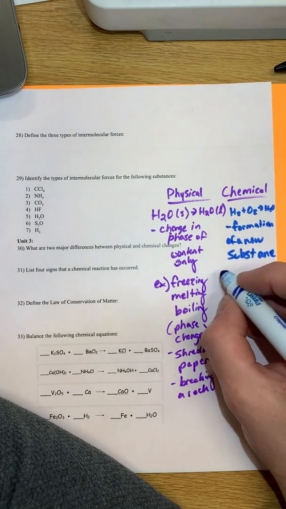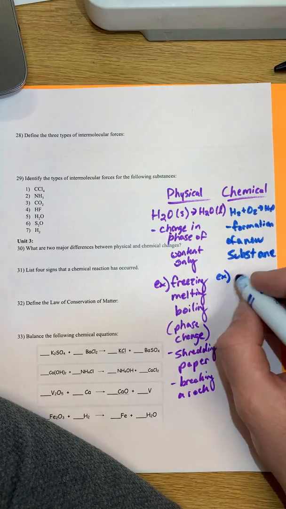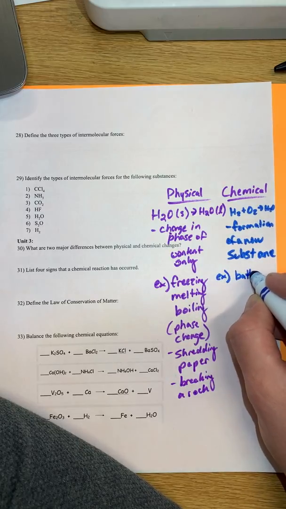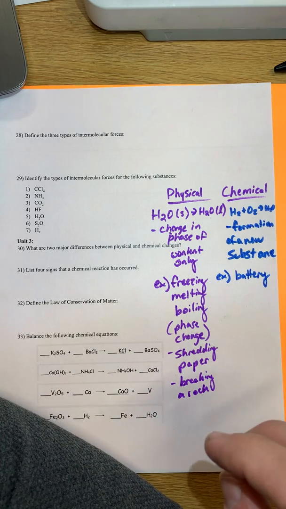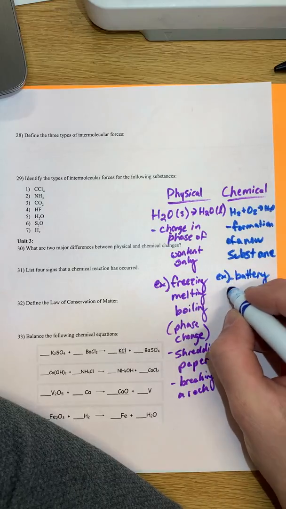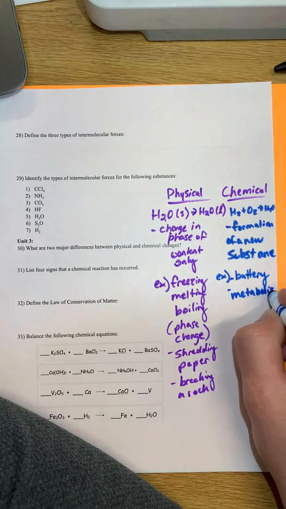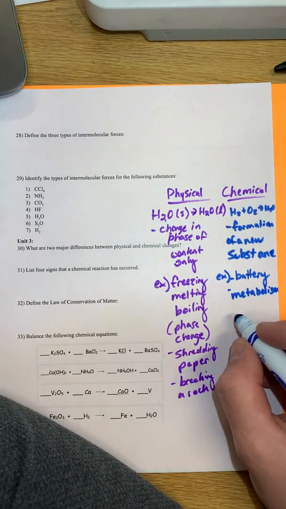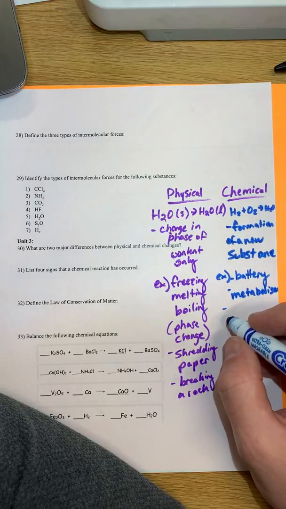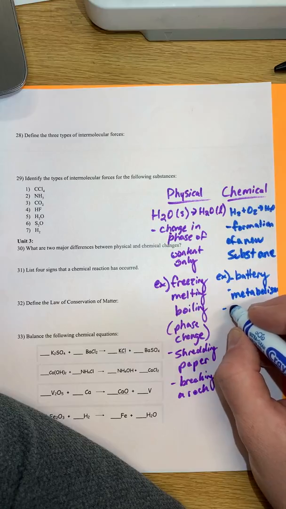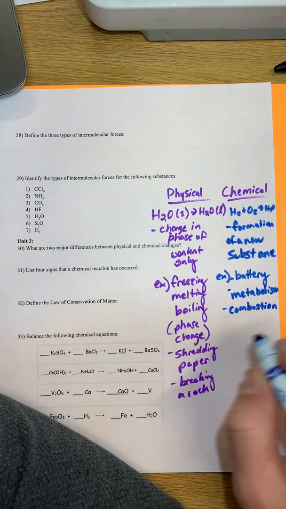Whereas a chemical change forms a new substance, right? Some examples might be a battery, okay? In batteries, you have nickel on one side, cadmium on the other, and they react with each other, and there's electricity. It might be metabolism, your body converting the food that you eat into energy and into the other substances that make you up. Combustion, anytime you're burning something, that's going to be a chemical reaction.